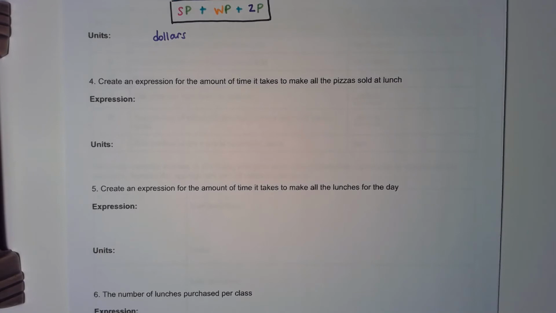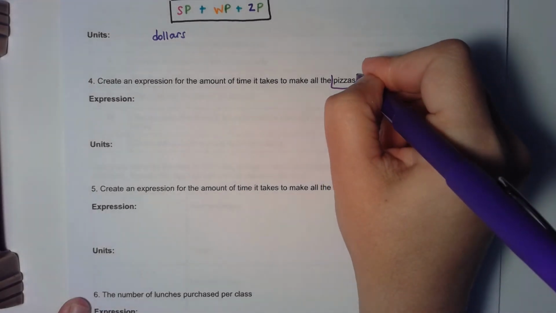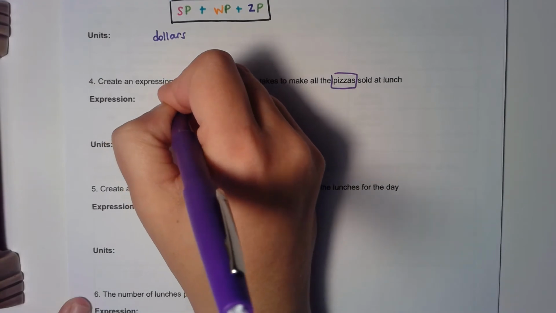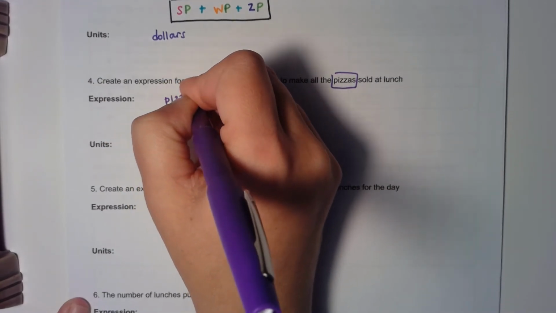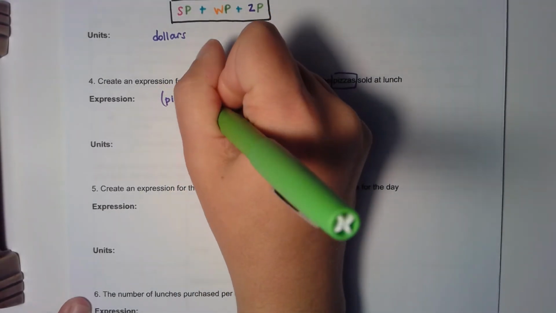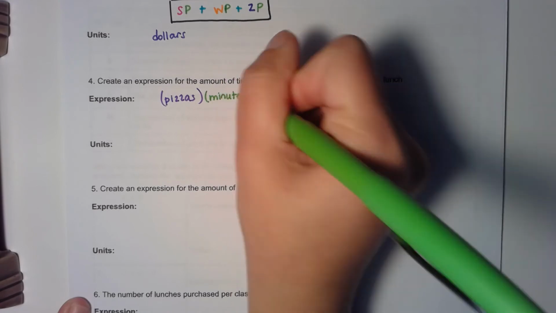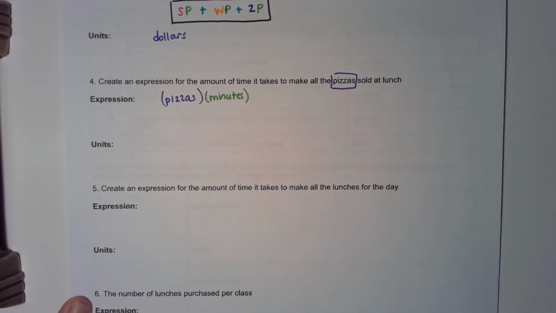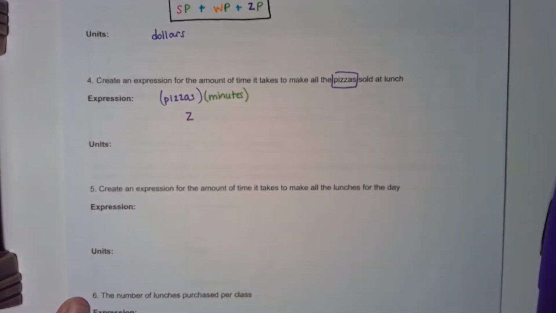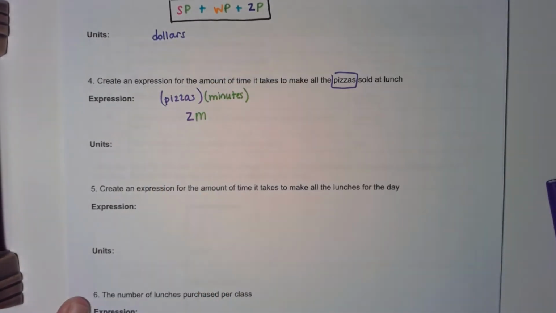So if I want to know how many minutes it takes to prepare all the pizzas, then I would take the number of pizzas times the number of minutes. Now that means I'm going to use the variable Z for pizzas times M for minutes, and that would be my answer.